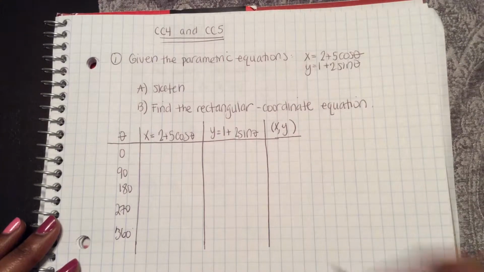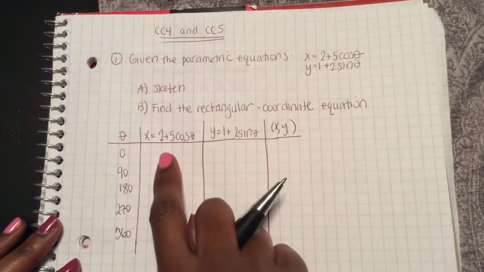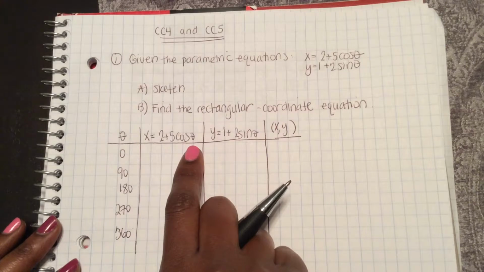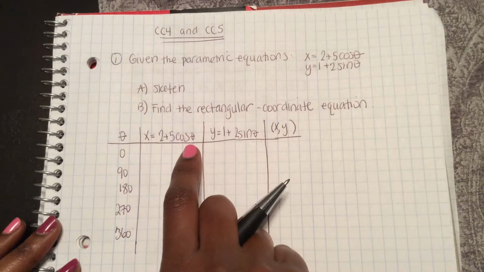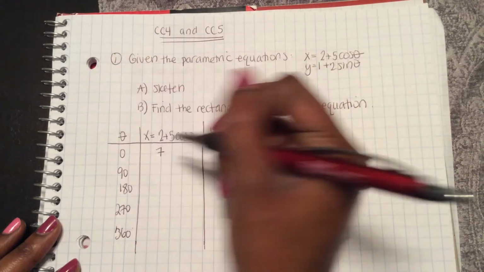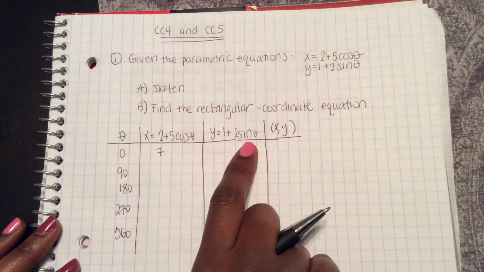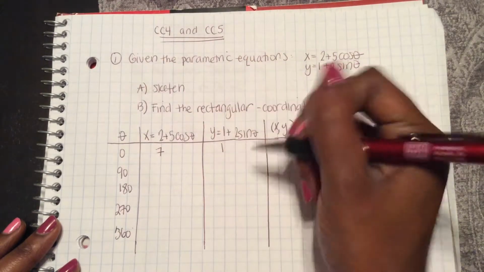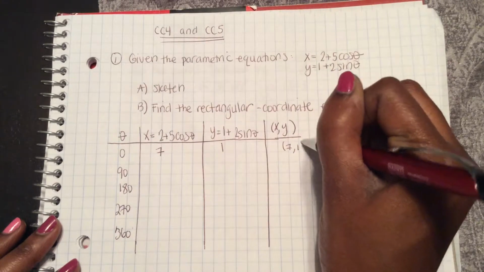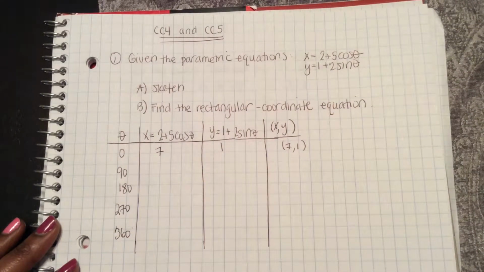So let's see. 2 plus 5 times cosine 0. Well, cosine of 0 is 1. So this is going to be 7. 1 plus 2 times sine of 0. Well, sine of 0 is 0. So this is 1. So the first point I'm going to plot is 7, 1.